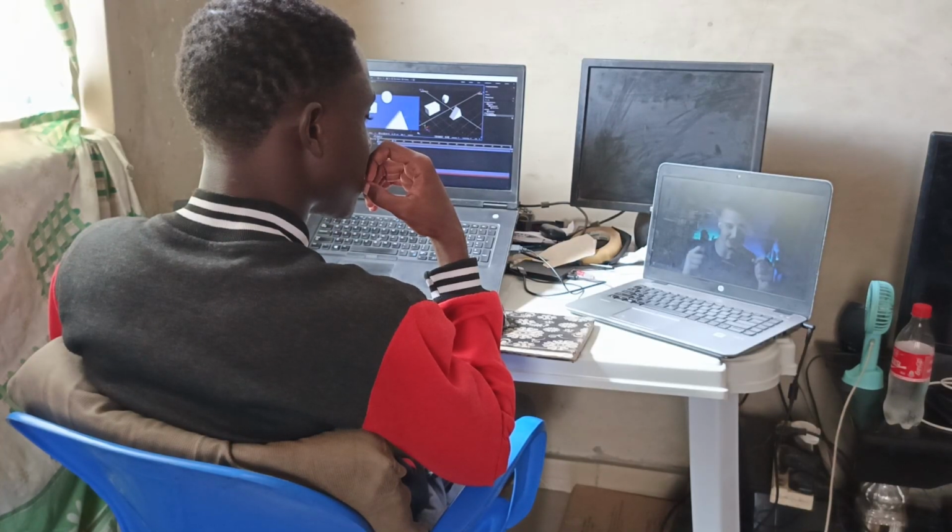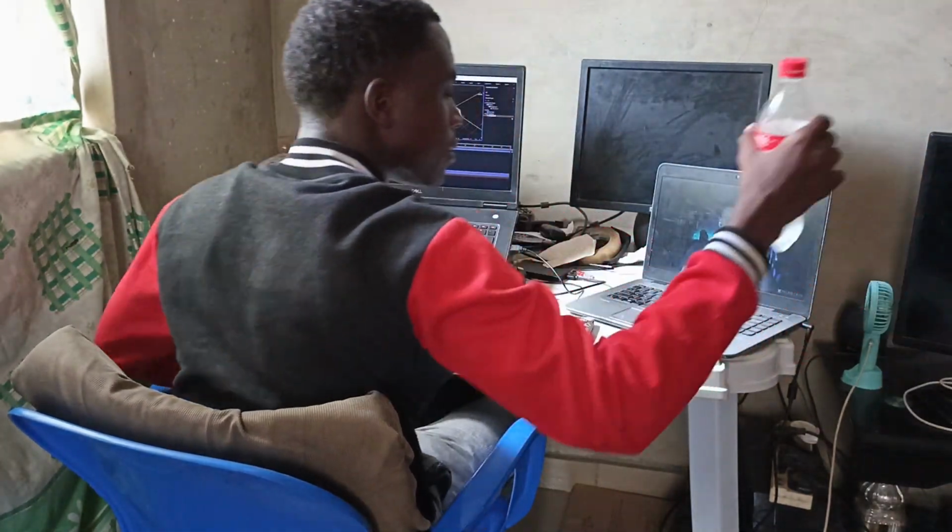Instead, what we do need to worry about is the kind of file that we can import. So there are multiple kinds of files that you can import into After Effects.